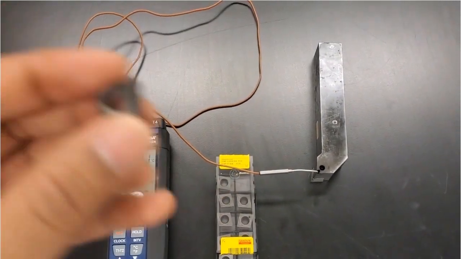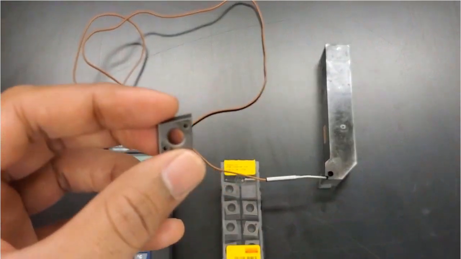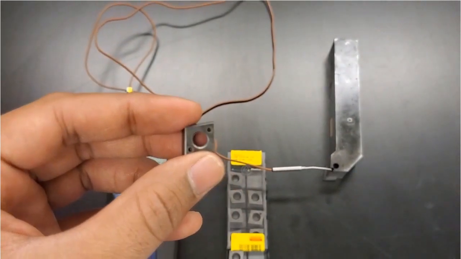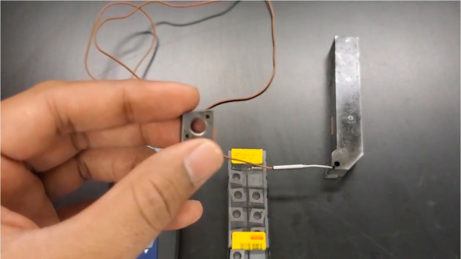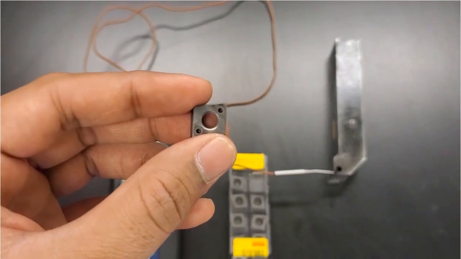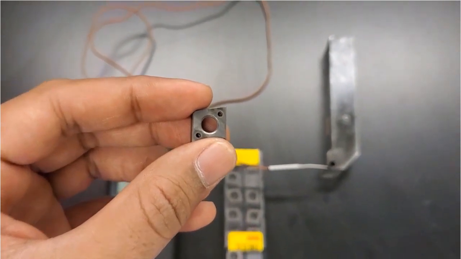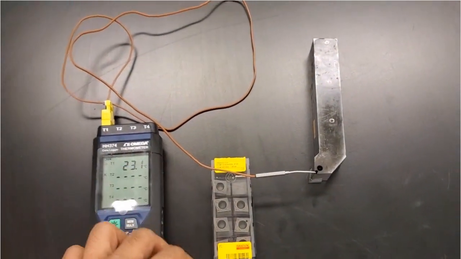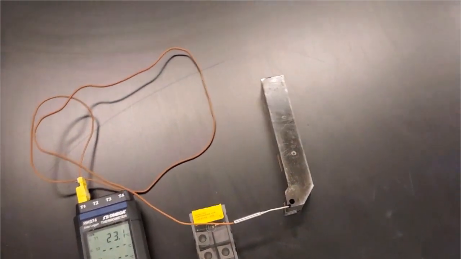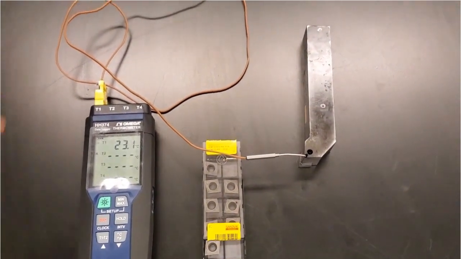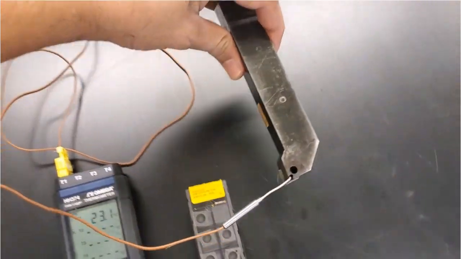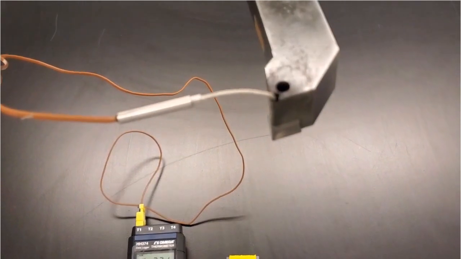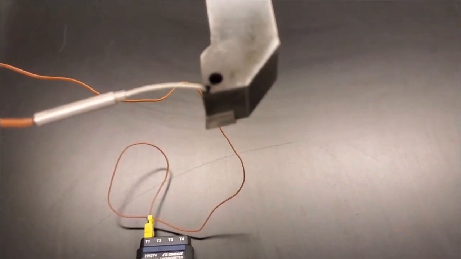A better alternative is to go for drilled holes on the inserts, as you see is done on this particular turning insert. Okay, so allowing the thermocouple to be inserted into this hole makes it easy for it to be held in position. Another important part is to see whether it's a right hand tool or a left hand tool.